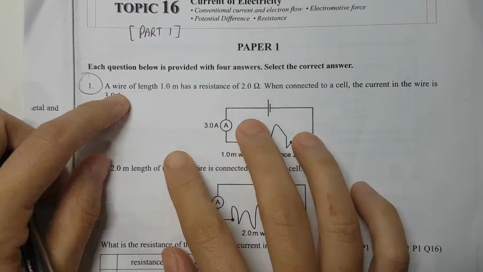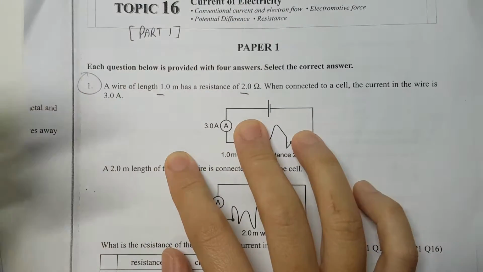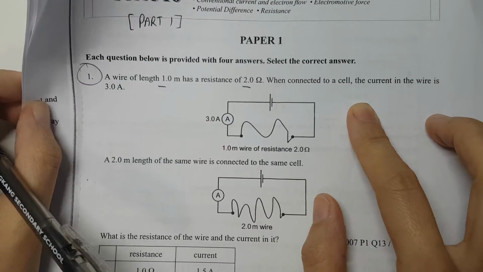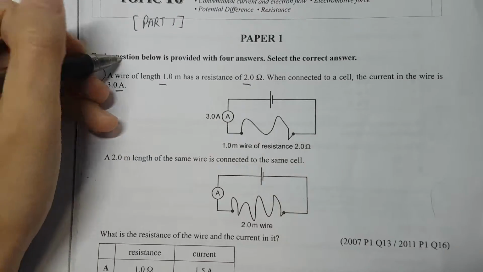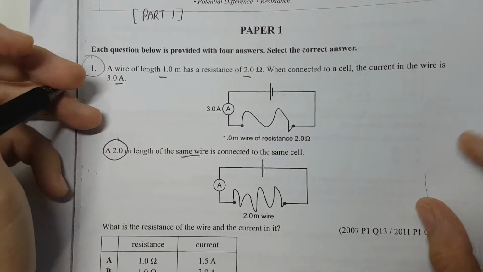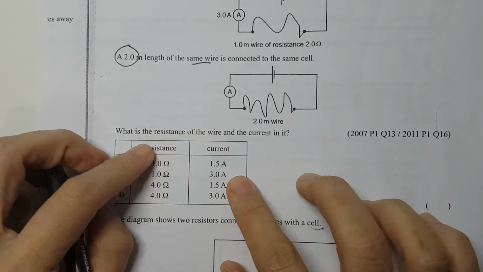A wire of length 1 meter and a resistance 2 ohms. When connected to a cell, the current is 3 ampere. Then a 2 meter length of the same wire is connected to the same cell. What is the resistance of the wire and the current in it?